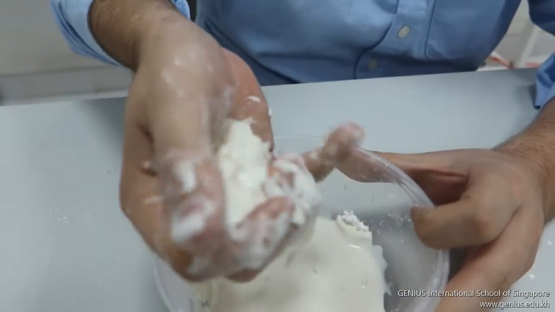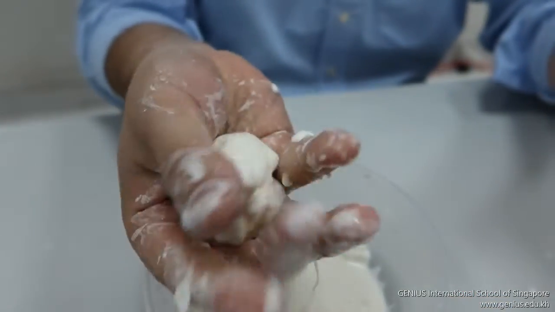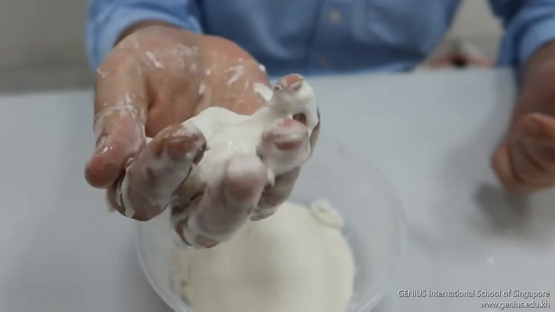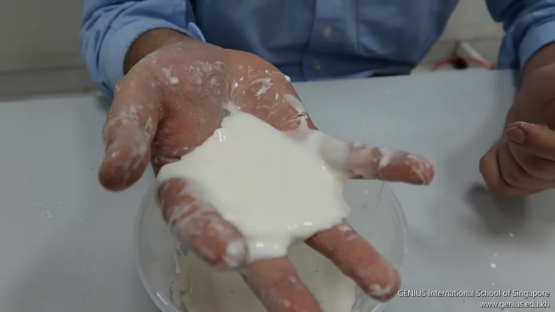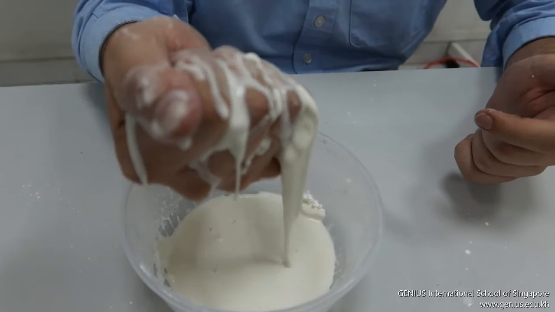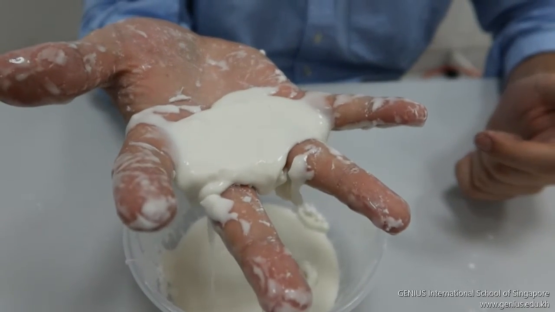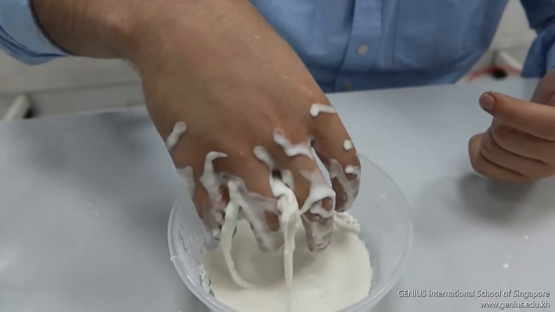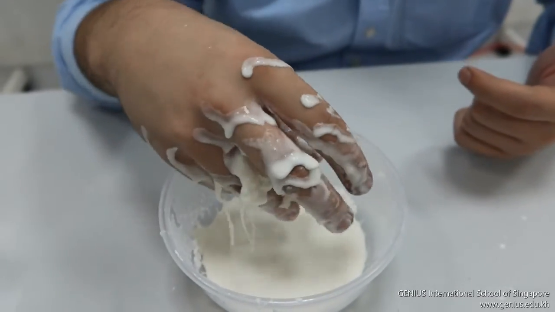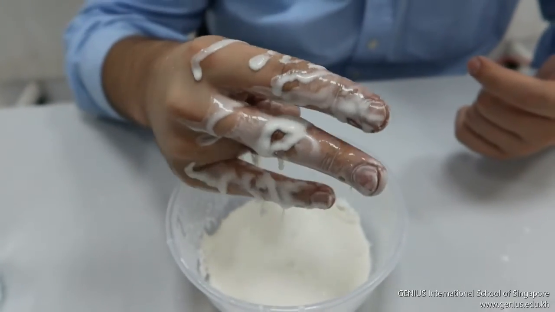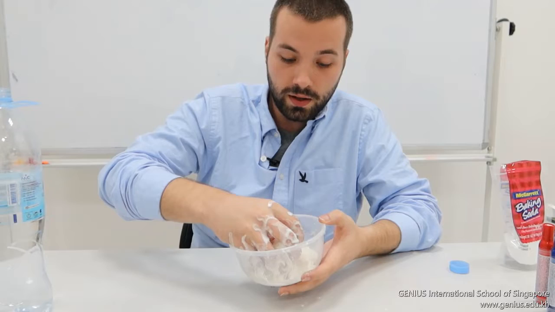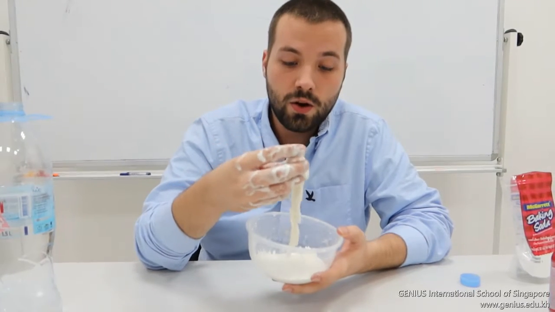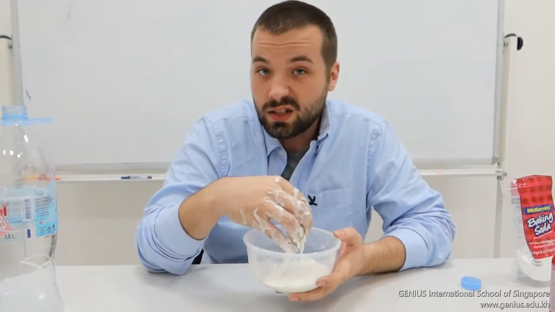I can squeeze it and play with it like that, and it's like a solid. As I'm putting force, the harder I squeeze, the harder it feels. But when I don't squeeze, it's just like water. See, this is what's so cool about non-Newtonian fluids. A non-Newtonian fluid changes between a solid and a liquid depending on the force applied, which is a fancy way of saying it's as hard as you push it.